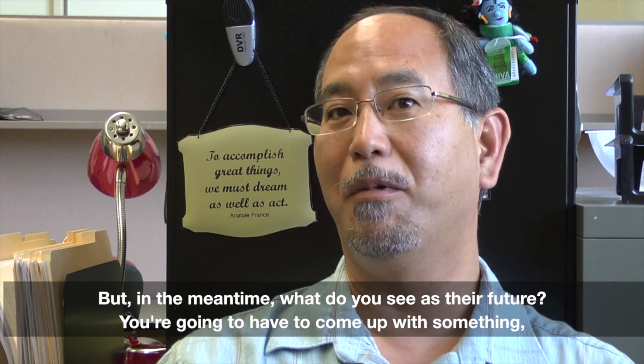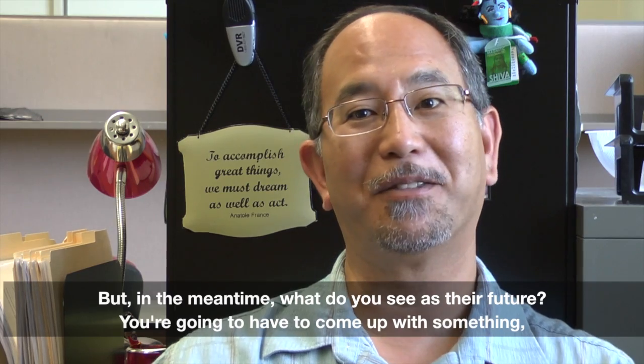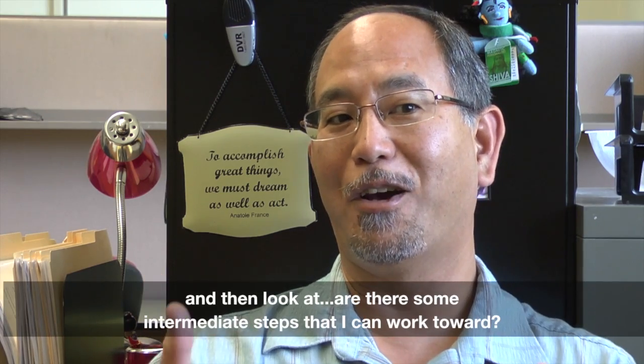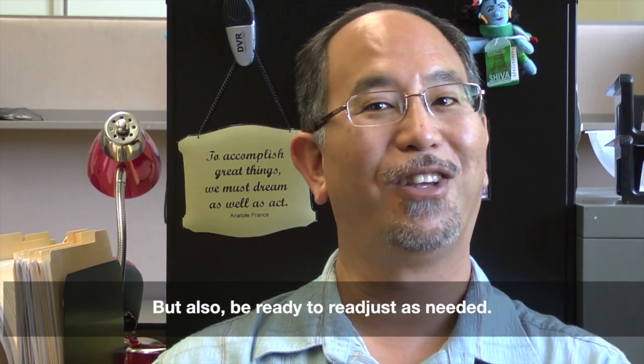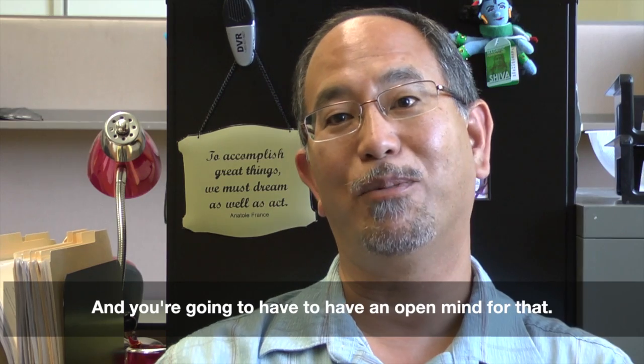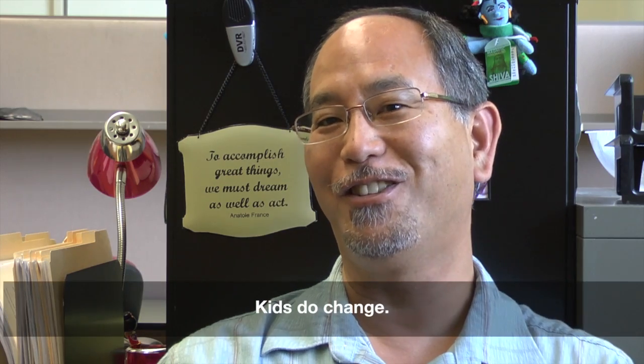But in the meantime, what do you see as their future? You're going to have to come up with something and then look at, are there some intermediate steps that I can work toward? But also be ready to readjust as needed. And you're going to have an open mind for that, because things do change. Kids do change.